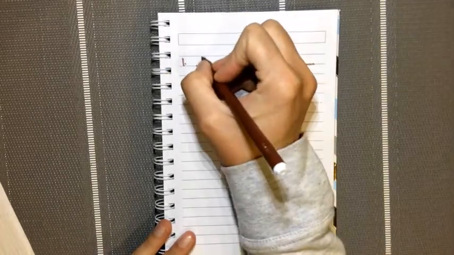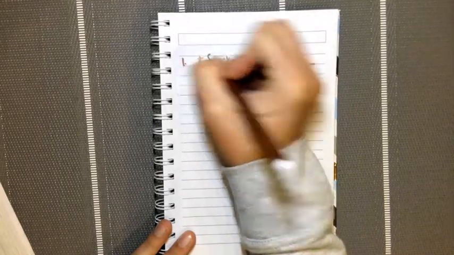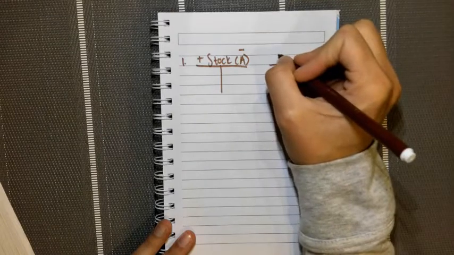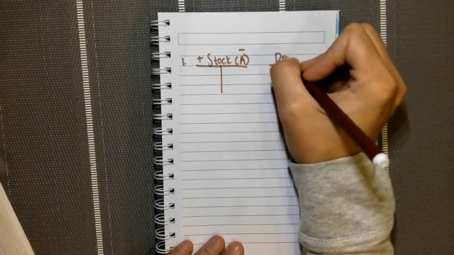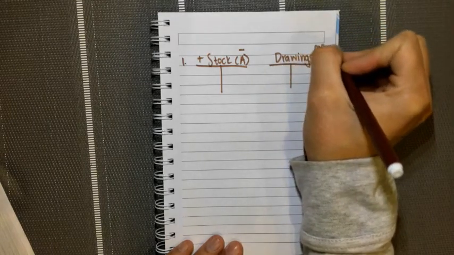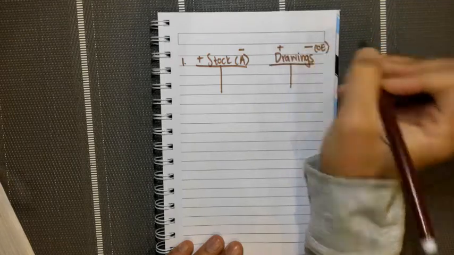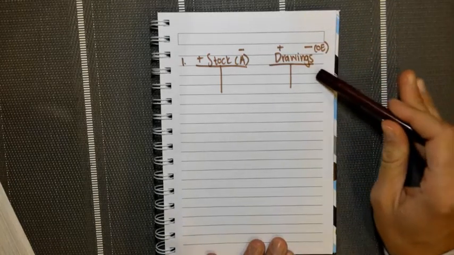So the two accounts will be stock, which is an asset, plus on the debit, minus on the credit. And remember, whenever the owner takes anything for him or herself, it's drawings, which is owner's equity, plus minus. Please remember that drawings is a balance sheet section account.